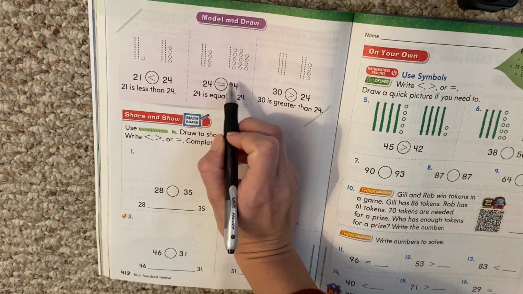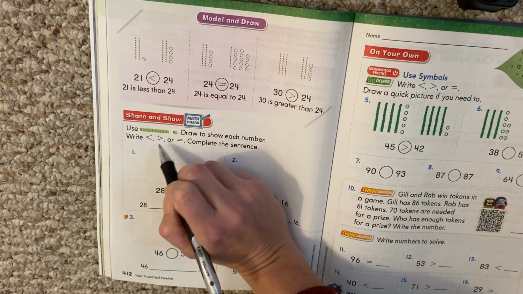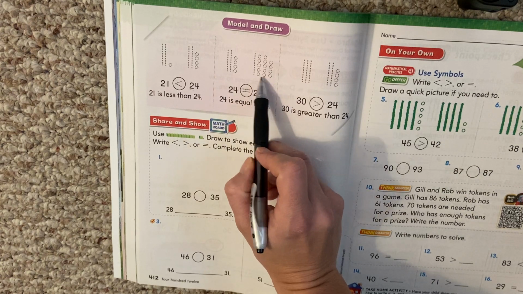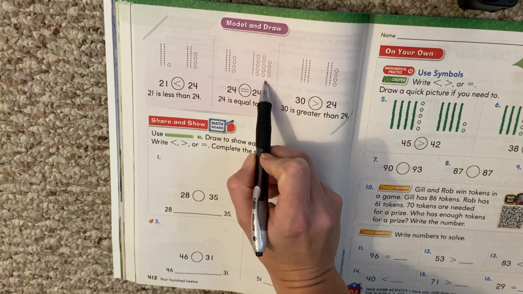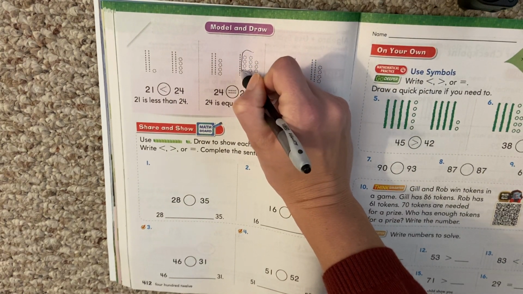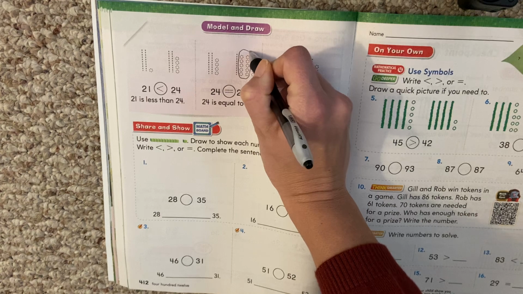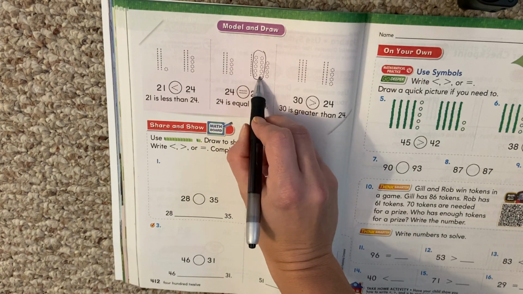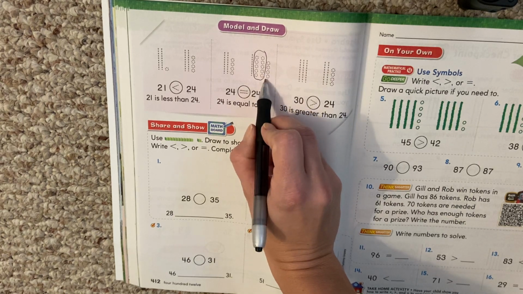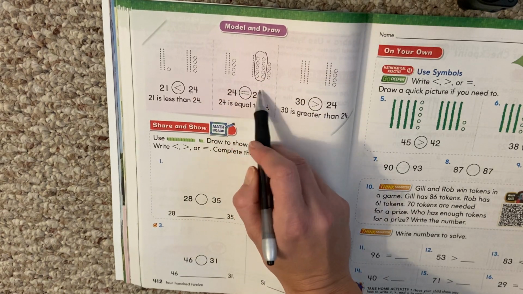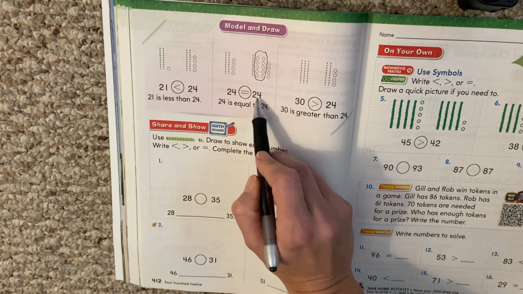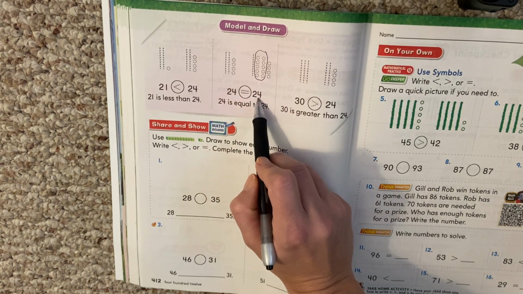Okay, 24 is equal to 24. Now look at this. Just like when we looked at our base 10 blocks, when we see that there's a lot of ones, we need to look and see, hey, is there a group of 10? And in this case, yes, look at that. That's a group of 10. So we have 1 ten, 2 tens, and 4 ones. Even though the picture's different, it equals the same amount. This side equals 24. This side equals 24. 24 and 24 the same.